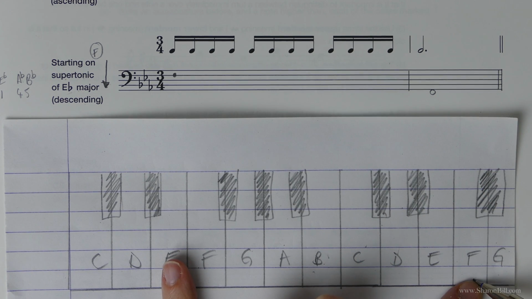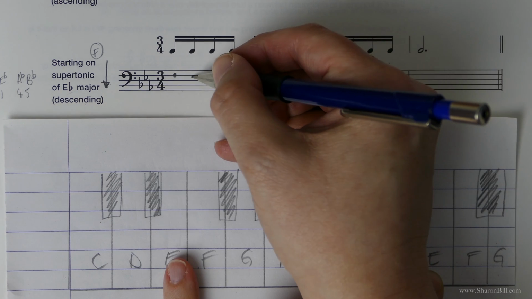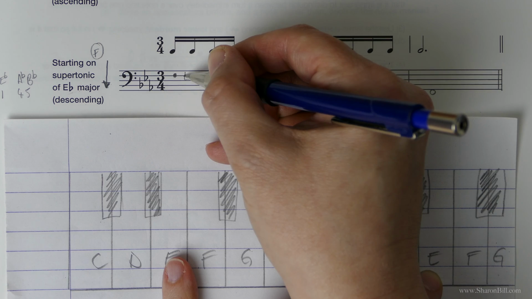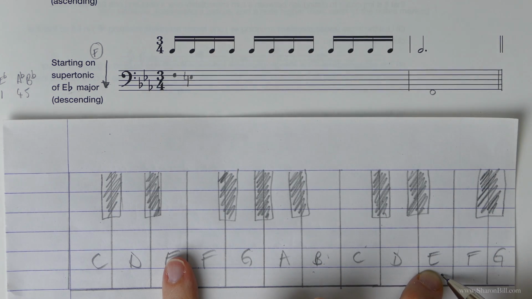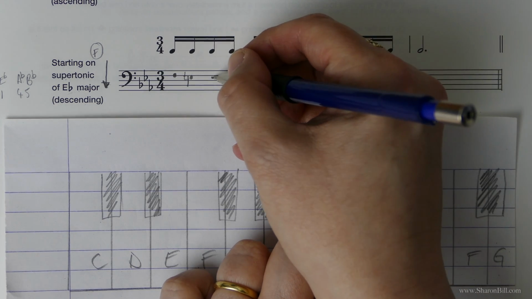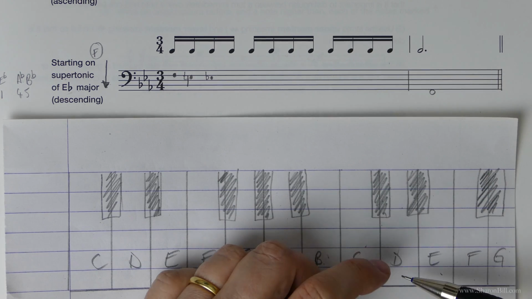So the next note we want is an E. Now don't forget, at the moment it's an E flat. So we're going to have to cancel that flat. And then we now need this one. So I'm going to do an E again, but call it E flat. We could have called it D sharp.